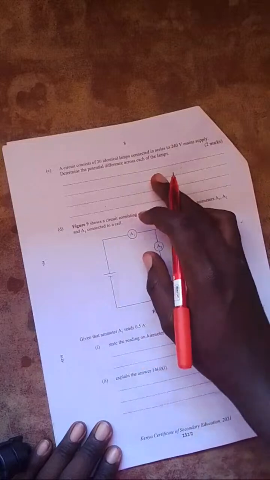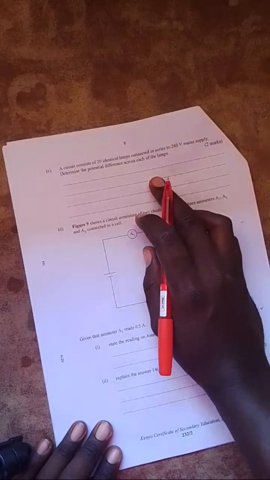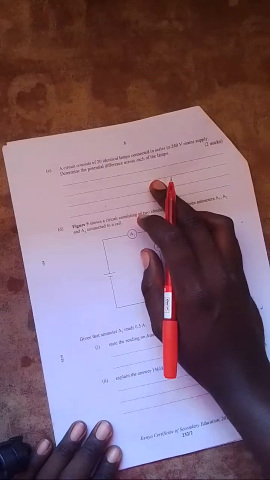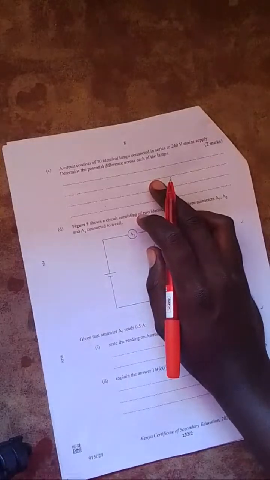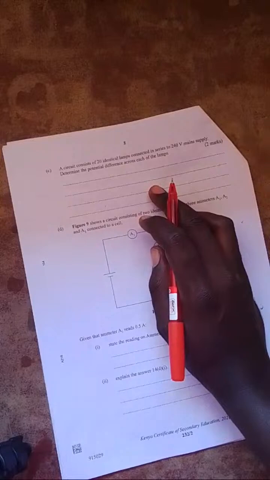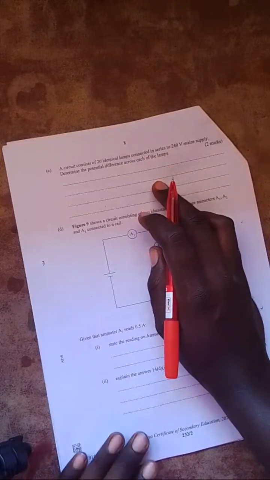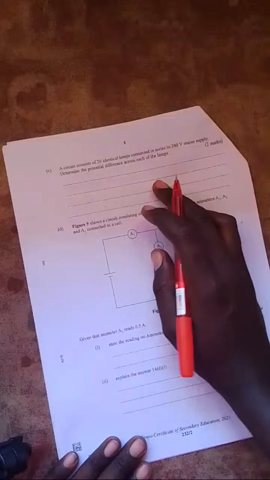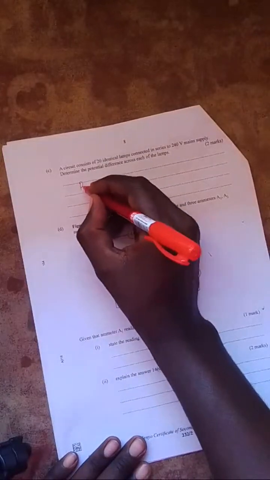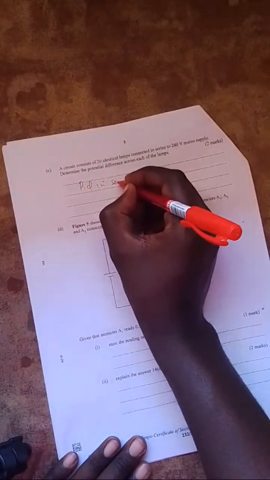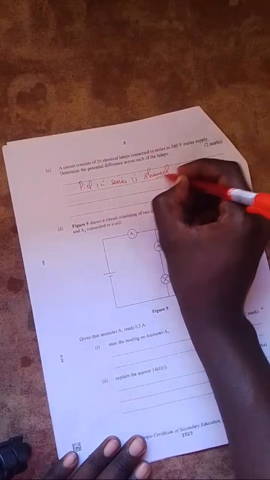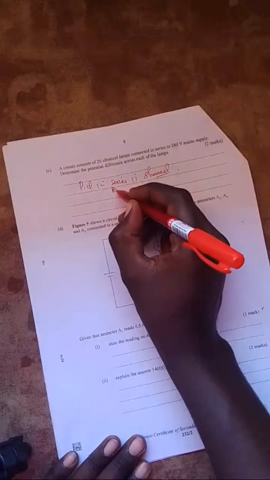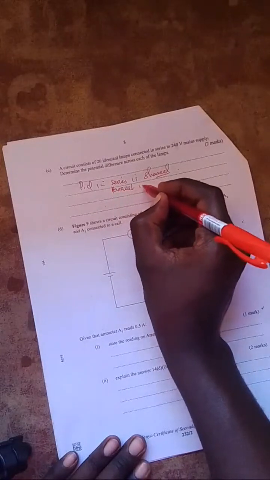You're told that these lamps are identical and they are in series. Therefore, we need to understand what will happen to voltage or potential difference in series. We know that PD in series is shared, but in parallel it is the same.